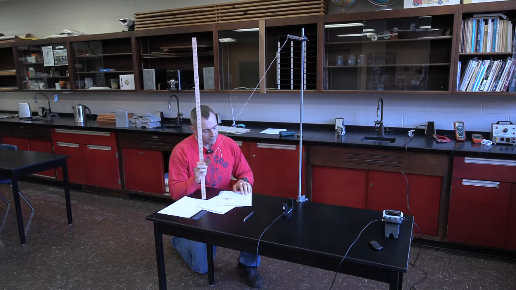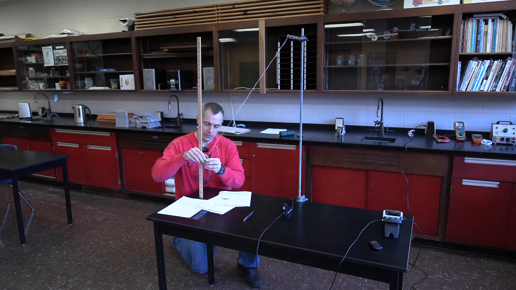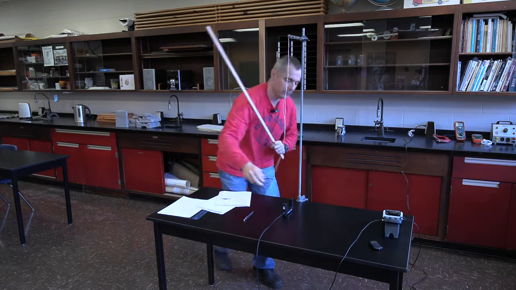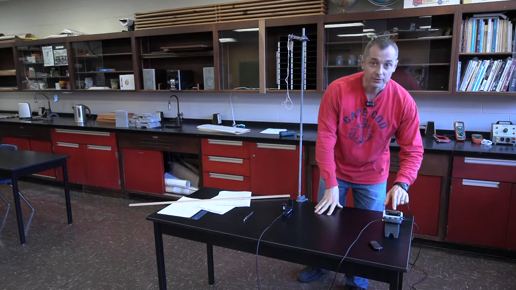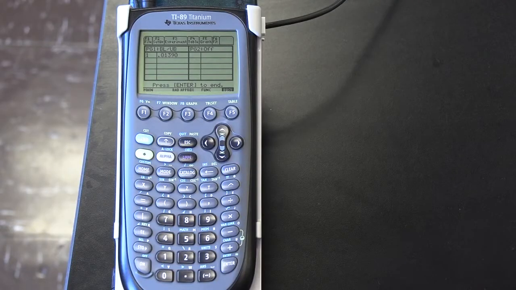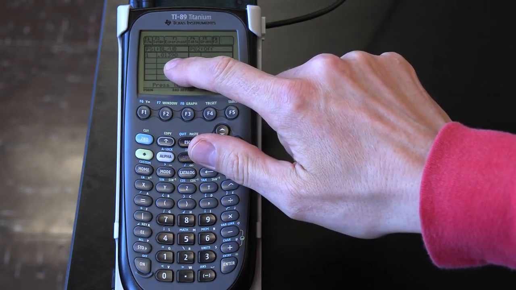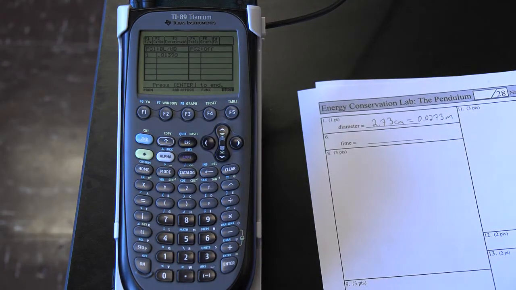Step 5 says drop it through the photogate and catch it to prevent it from going back down through the photogate after it reaches maximum height. So what I have is 23.8 right here. I'm going to let it go and allow it to pass through the photogate and stop it before it comes back down. So I've got a time here. Let's take a look. As you can see, a time appeared here, 0.01390.